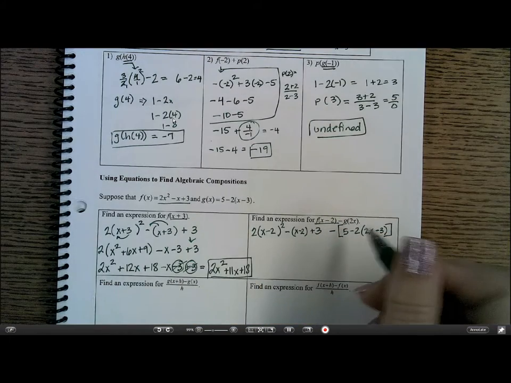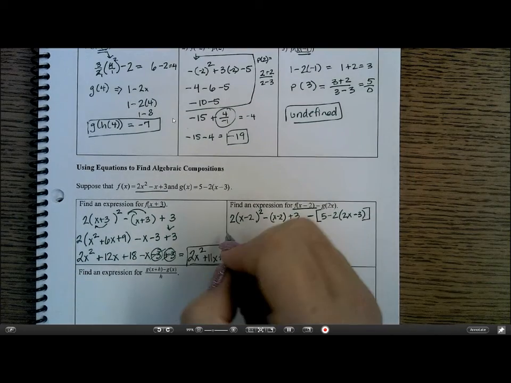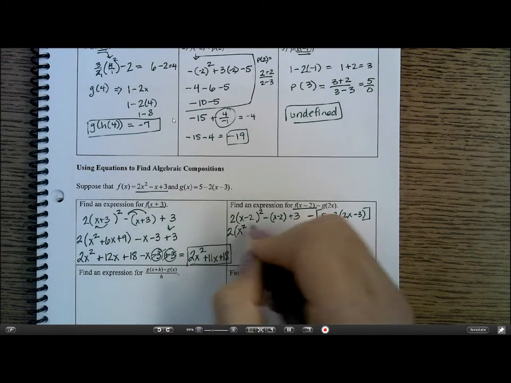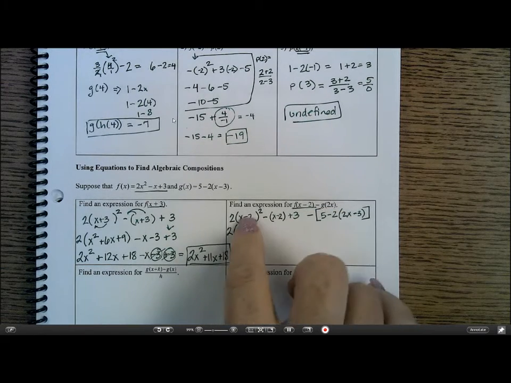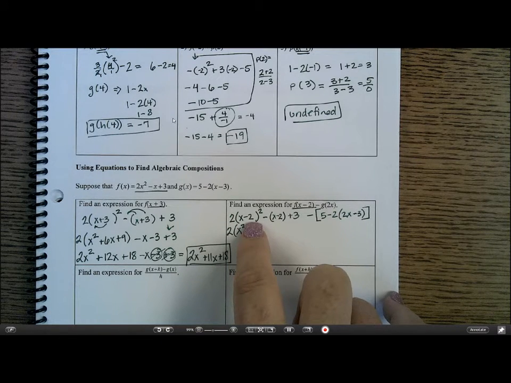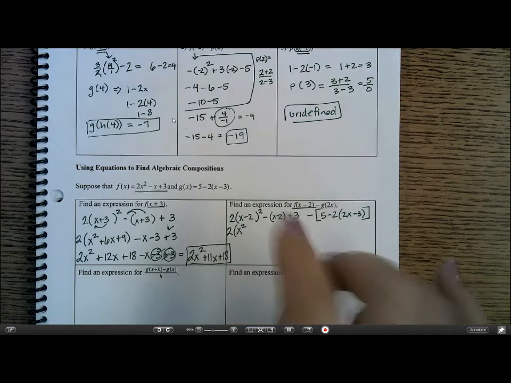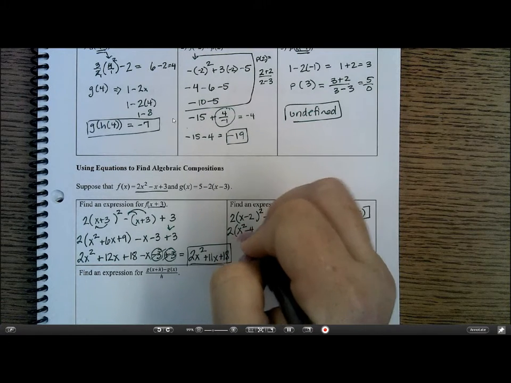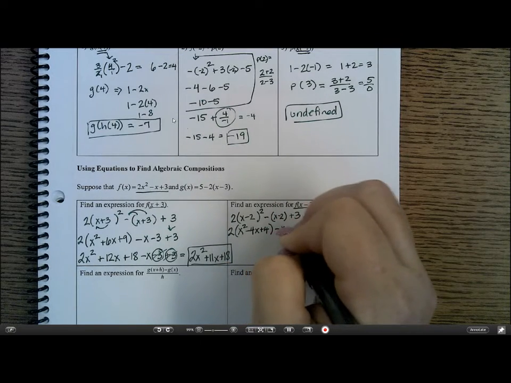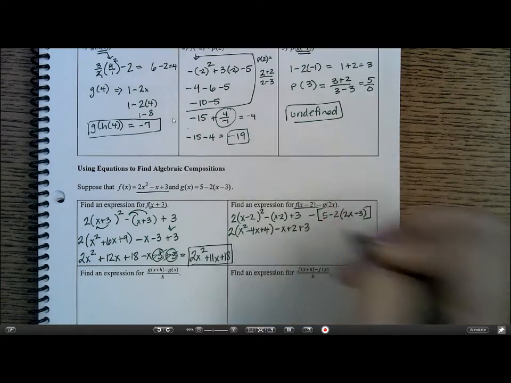So now this is just a matter of completing your algebra. Again, when you have a squared, it's going to be the first term squared. You multiply these two terms together and then double it. So negative 2x times 2 is going to be negative 4x.